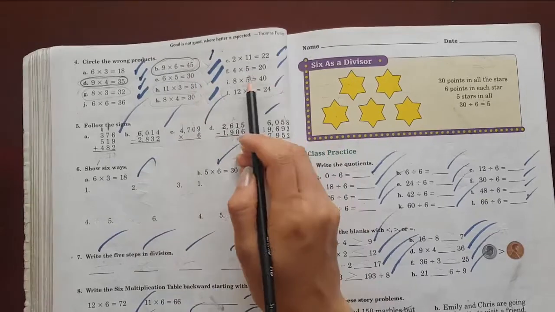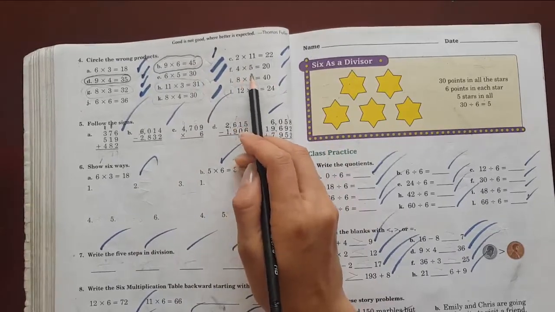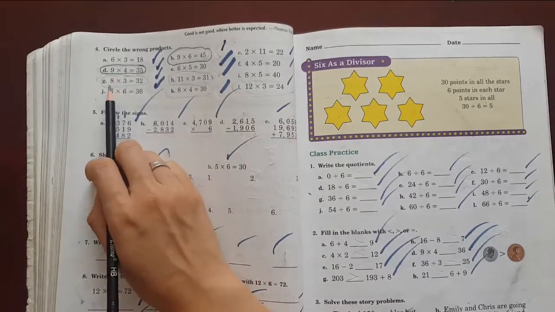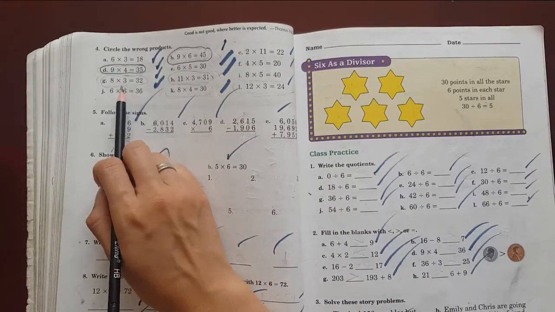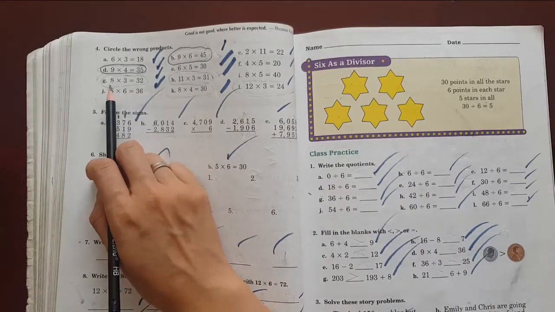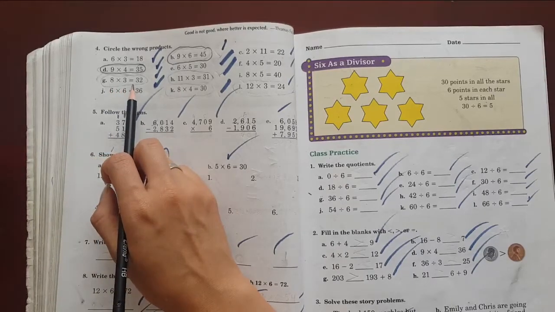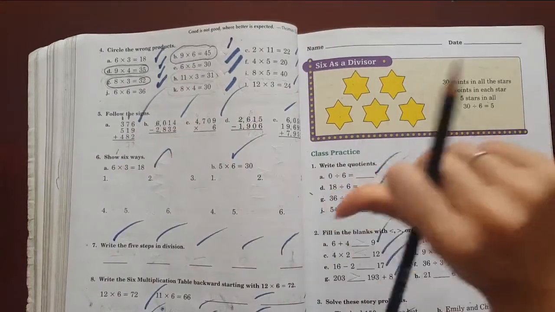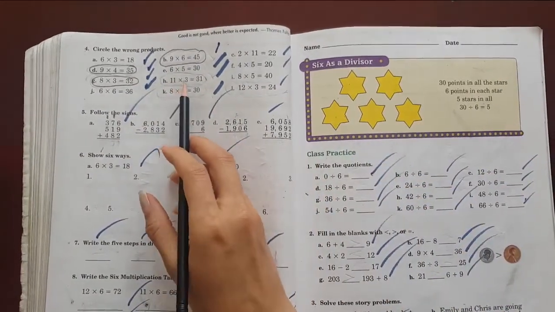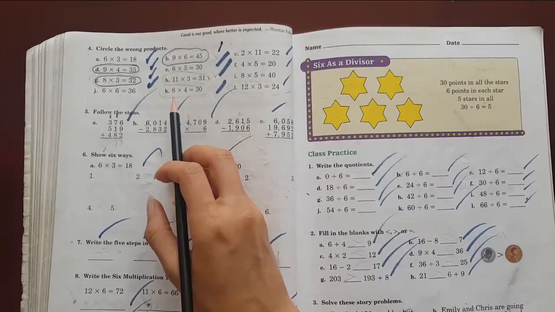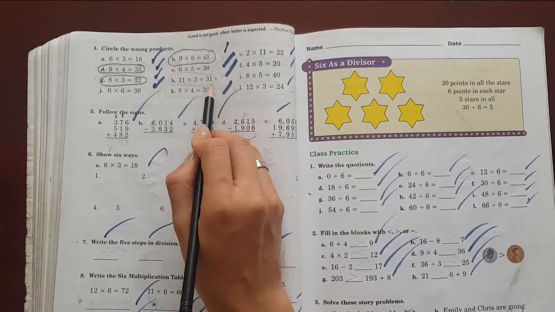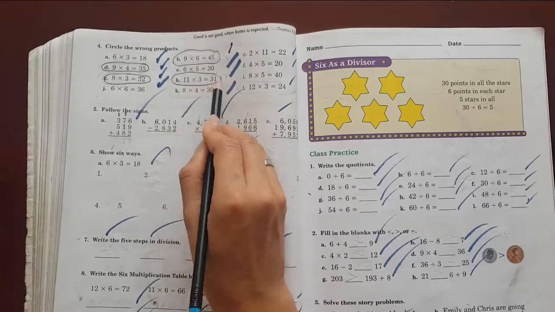6 multiplied by 5. 30. Good job. 4 multiplied by 5. 20. It's okay as well. Here, 8 multiplied by 3. 32. How much is 8 multiplied by 3? 24. Yes, so this one is wrong. Boo. Here, 11 multiplied by 3. It will be 33. And here says 31. So it is wrong. Boo.